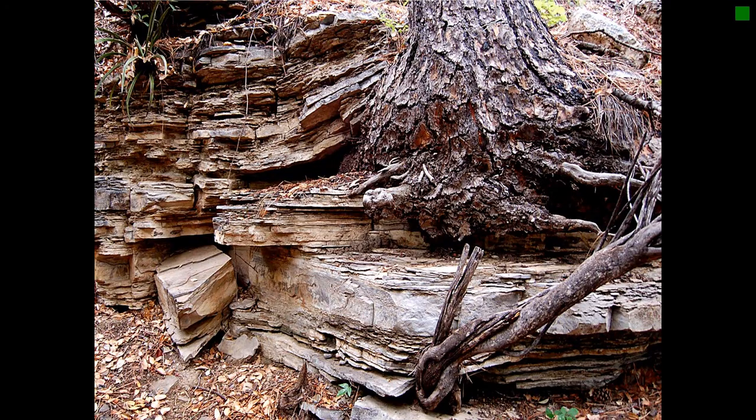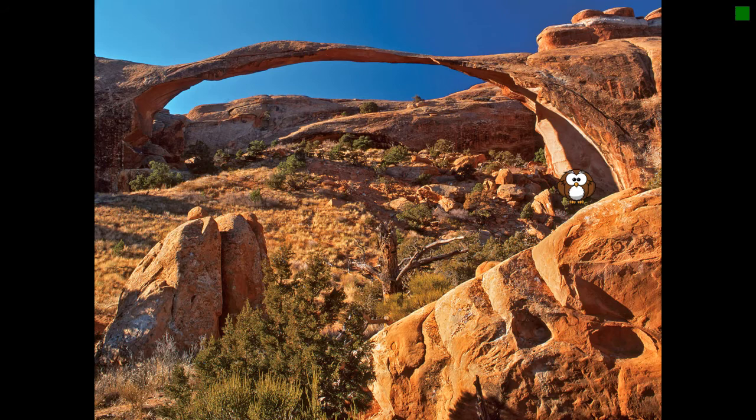Okay, how about this one? So we can see that there's a bunch of cracks here and that these rocks have started to break down into smaller pieces. You can see some of those smaller pieces and they're kind of breaking off here. What is causing that to happen? It looks like the tree roots here, right? So there's another thing that can break down rocks.